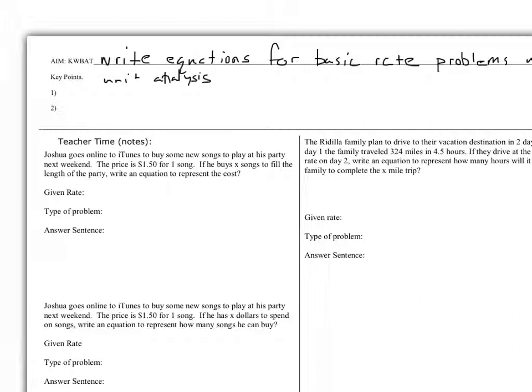So our answer sentence says, write an equation to represent the cost. Okay, so what we're thinking about here is we want to know the cost. So the cost is blank dollars. As we start to set up our rate multiplication, we're thinking about it as blank dollars.